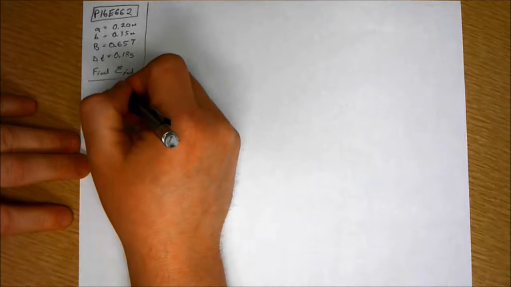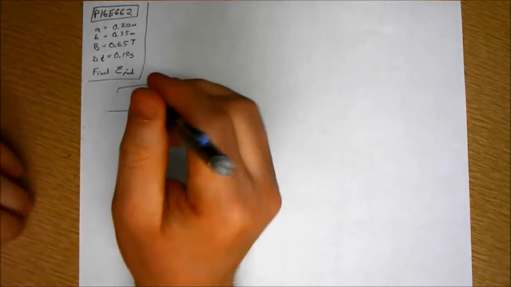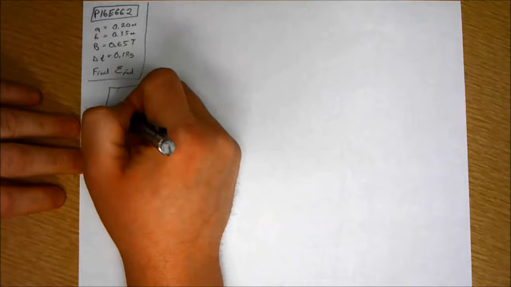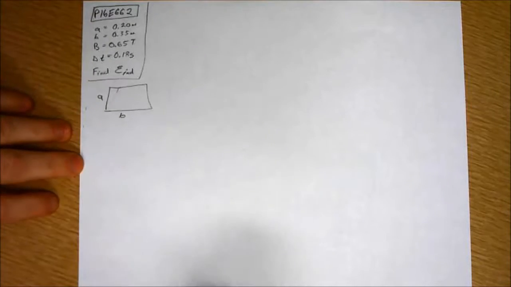This problem is an application of Faraday's law. So you have some loop of dimensions A and B, and that's supposed to be a rectangle.